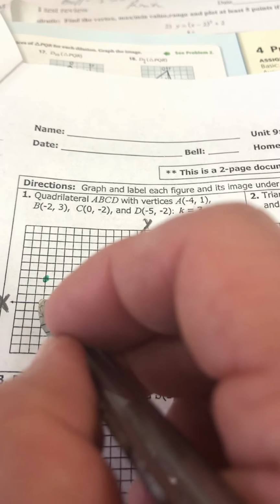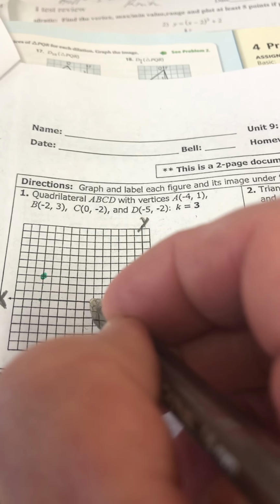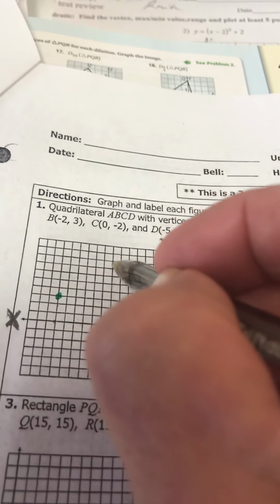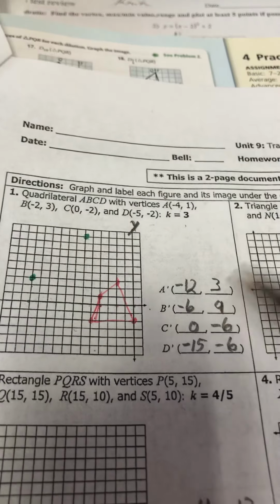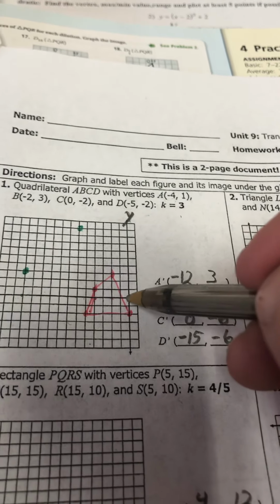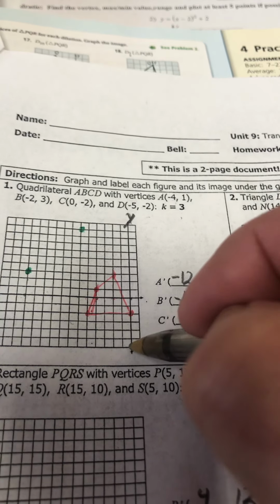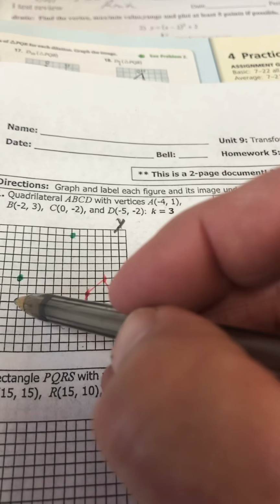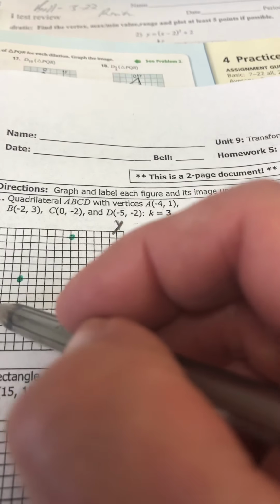And then I'm going to go -6, 1, 2, 3, 4, 5, 6, and 9. 1, 2, 3, 4, 5, 6, 7, 8, 9. Okay, that's -6, 9. Then 0, -6. So 0, -6. 1, 2, 3, 4, 5, 6. And then I go -15. If this is -12, this is -13, 14, 15, and -6. 1, 2, 3, 4, 5, 6.